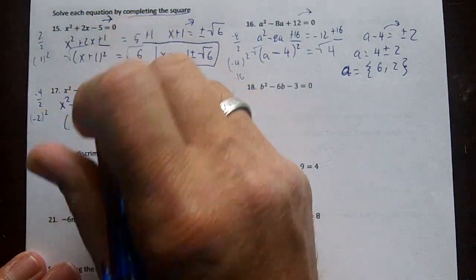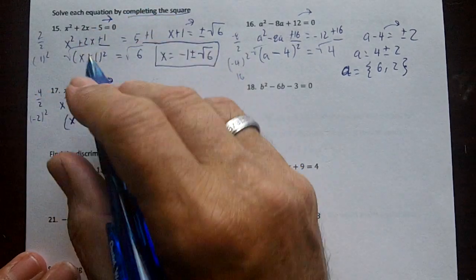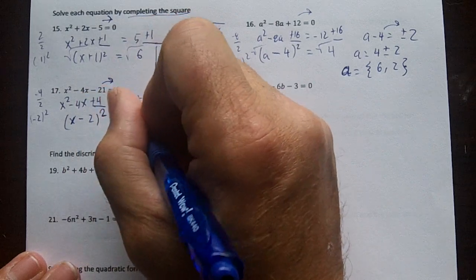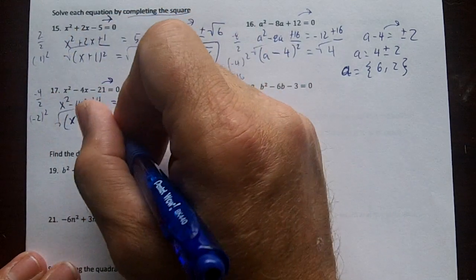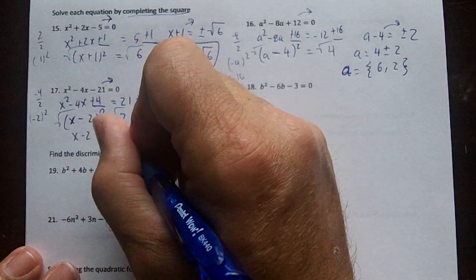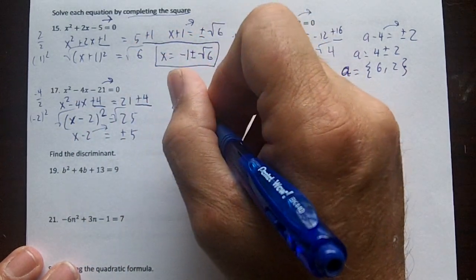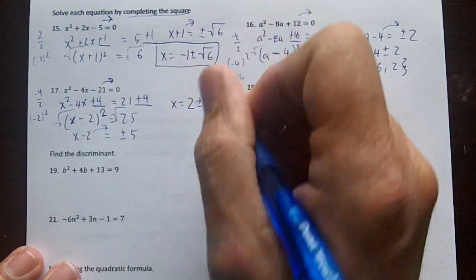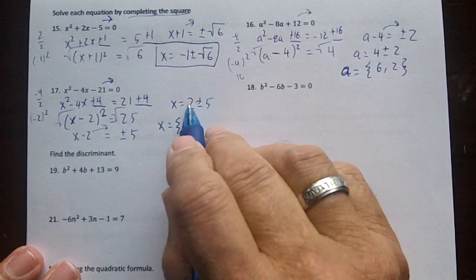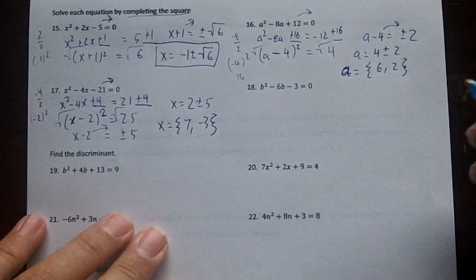This will factor. The square root of x squared is x. Drop the minus. The square root of 4 is 2. Equals 21 plus 4 is 25. And then we're going to square root. So we'll end up with x minus 2 equals plus or minus 5. Move over the 2. So x is going to equal a positive 2 plus or minus 5. My two roots, 2 plus 5 is 7. 2 minus 5 is negative 3. Those are my two roots, or zeros.